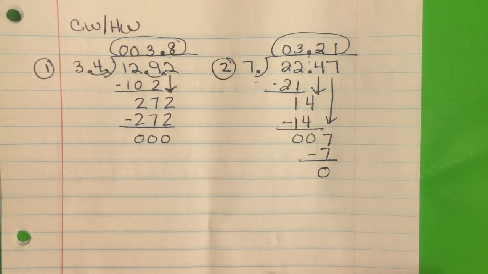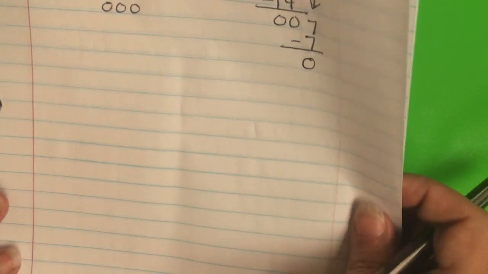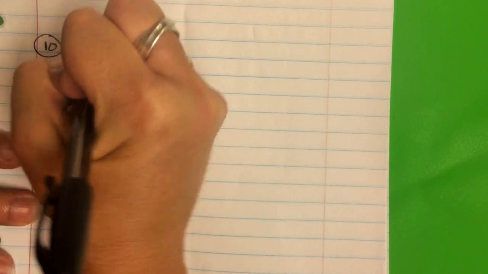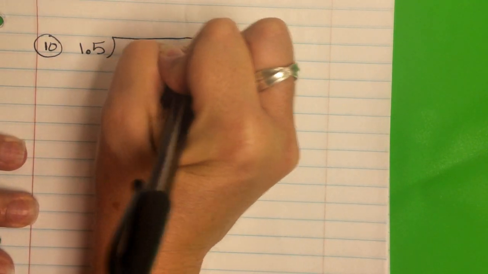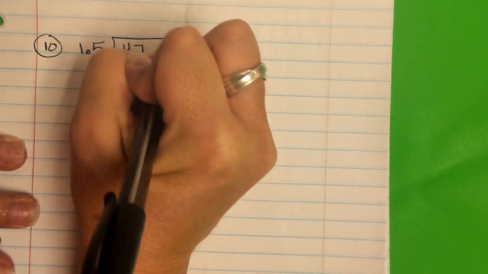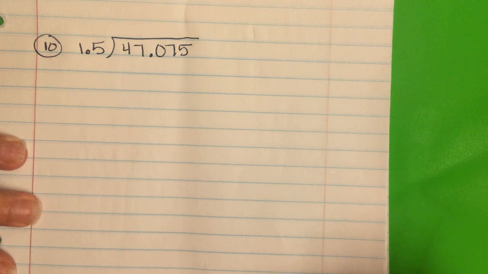I do want to show you how to set up 10 and 11, and then tomorrow we can talk about how to do the rounding that they're talking about. But number 10 should be 1.5 is your divisor, and your dividend should be that.